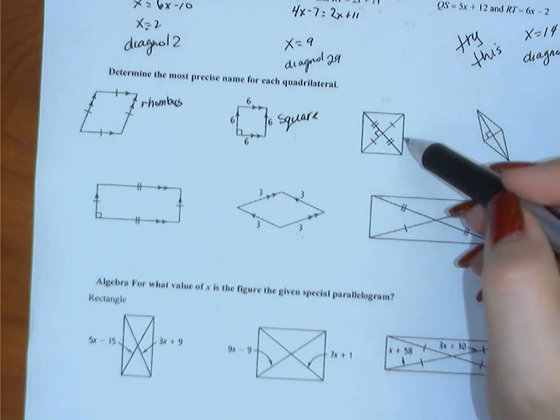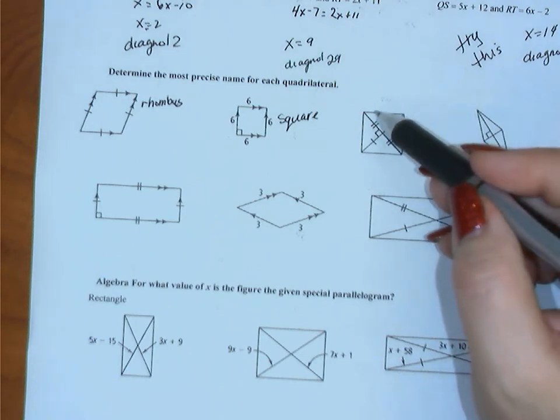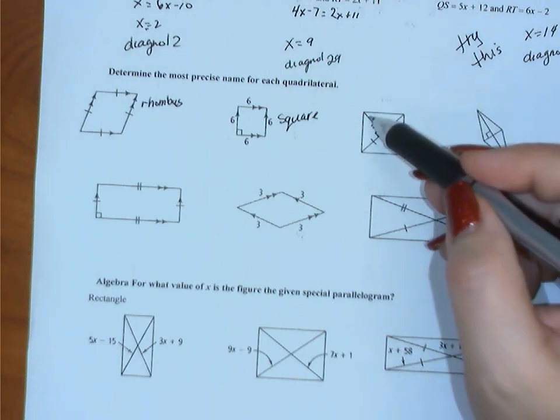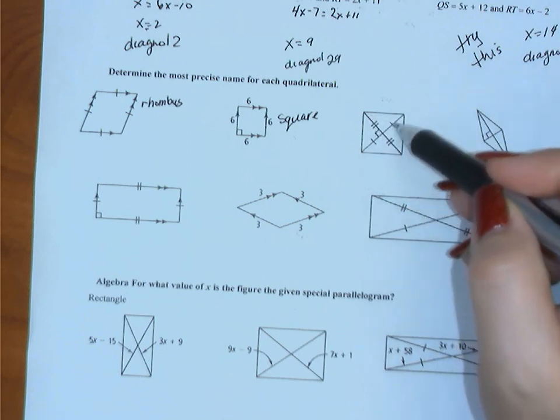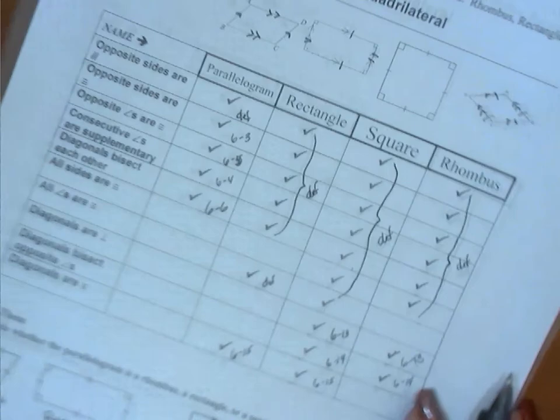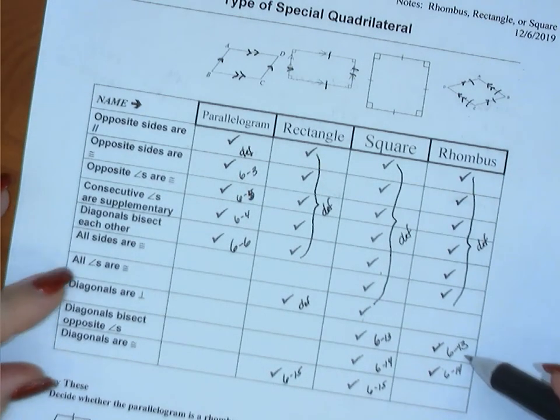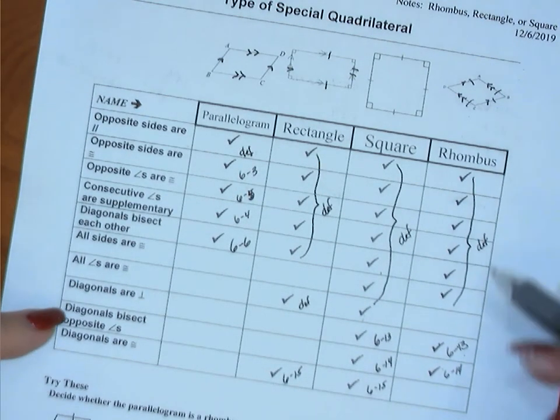This is a quadrilateral that has diagonals that meet perpendicularly and bisect each other. So let's look at the diagonals. They're perpendicular and they bisect. So this is a rhombus.